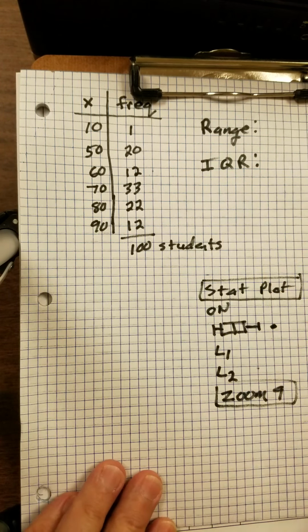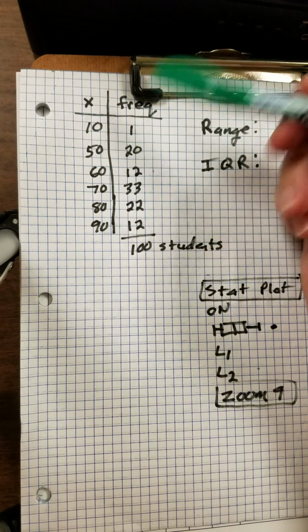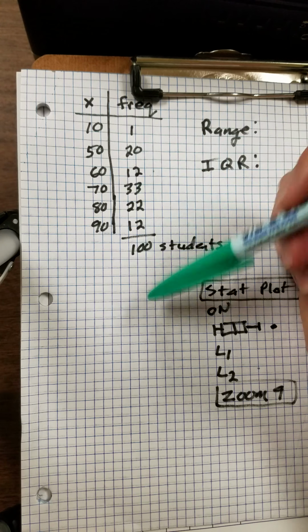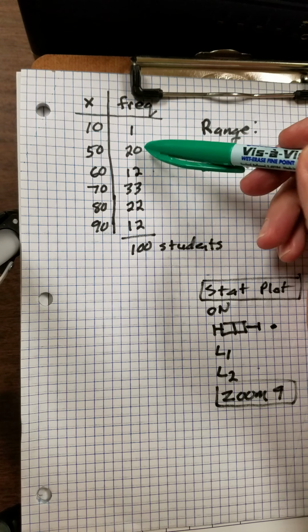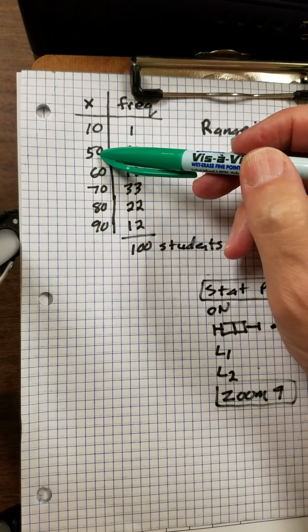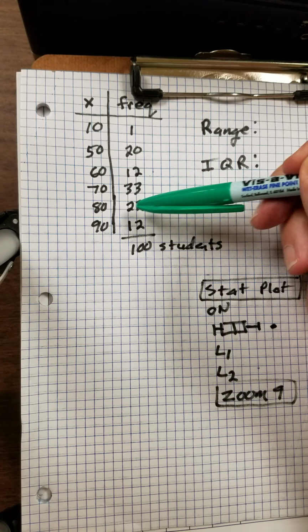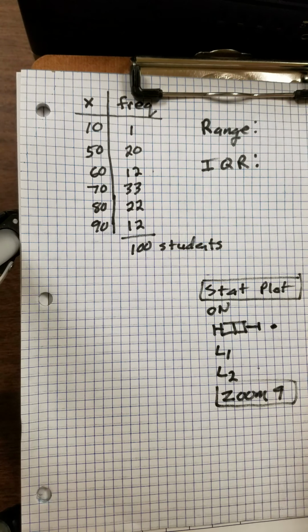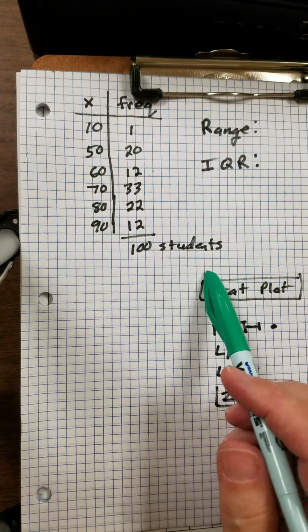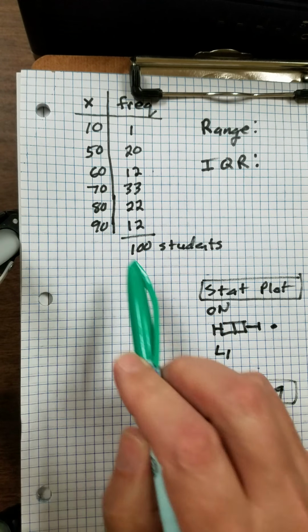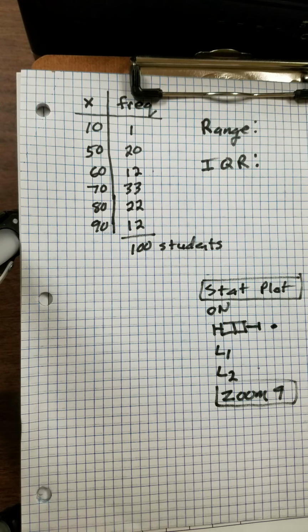Here's an example where we have some scores out of a 100-point test. One kid scored a 10. It's a class of 100 students. 20 kids scored a 50, 12 scored a 60, 33 scored a 70, 22 scored an 80, 12 scored a 90. So this is a frequency table. It's a lot better than writing out 33 different scores of 70 or 22 different scores of 80. So we have 100 students altogether.